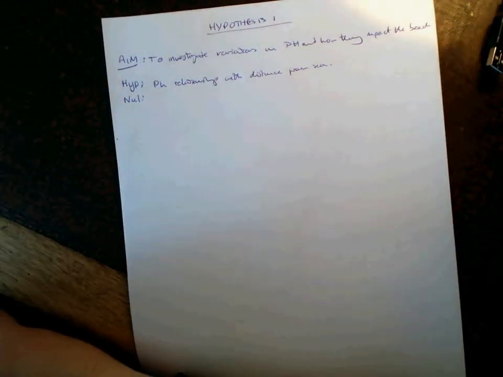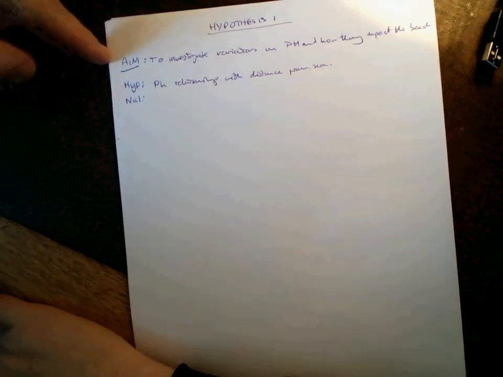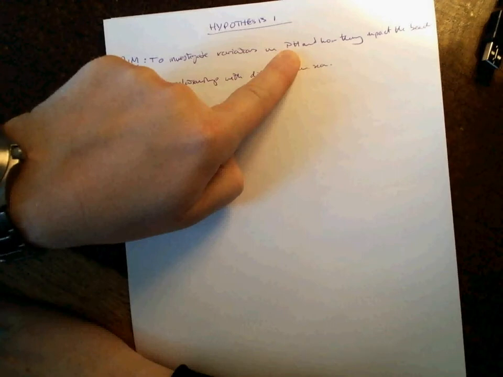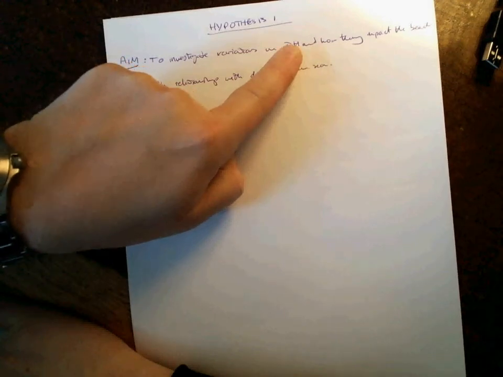Your aim could be to investigate the variations in almost anything that you have measured and how they influence the beach. Okay, so I need to make it very clear, if you're a beach person right now, you do not have to do pH. Don't just copy and complete this. This could be any variable that you've studied.